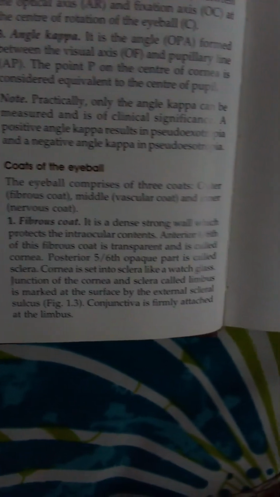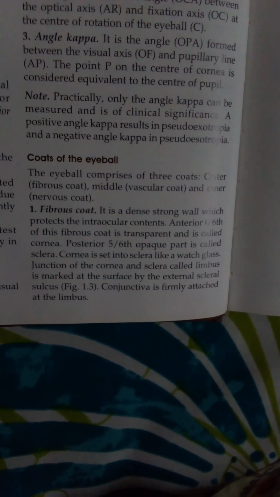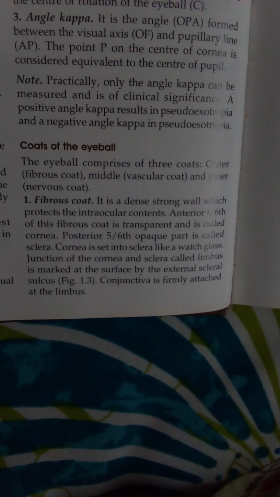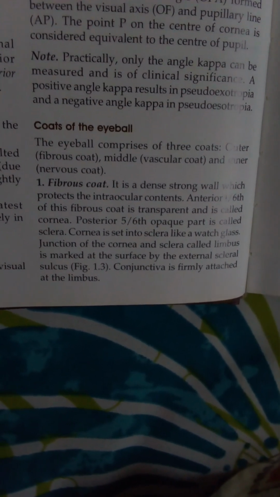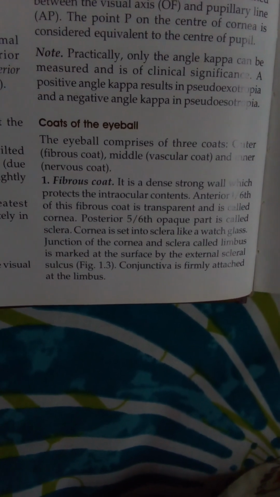Coats of the eyeball. The eyeball comprises three coats: outer fibrous coat, middle vascular coat, and inner nervous coat. Fibrous coat is a dense strong wall which protects the intraocular contents. Anterior 1/6 of this fibrous coat is transparent and is called cornea. Posterior 5/6 opaque part is called sclera. Cornea is set into sclera like a watch glass.